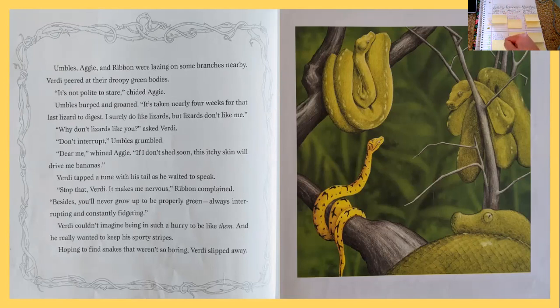Verdi, on the other hand, seems to have opposite traits or an opposite personality. He is more energetic and outgoing than the green snakes. He's actively fidgeting, moving around, and asking questions. Let's see what happens next.